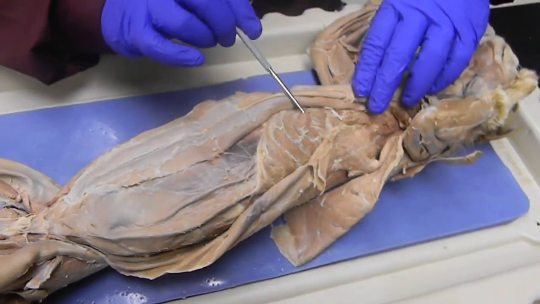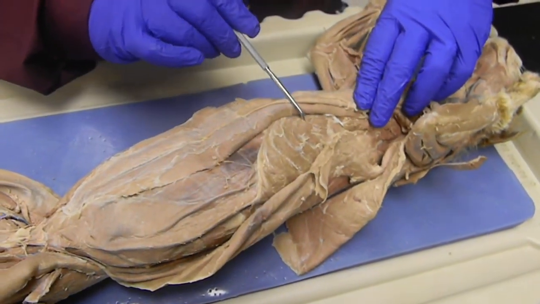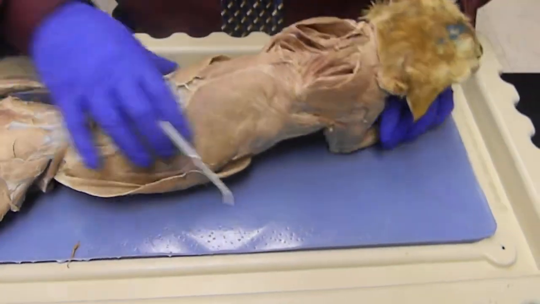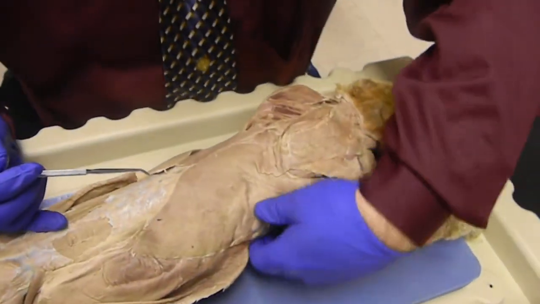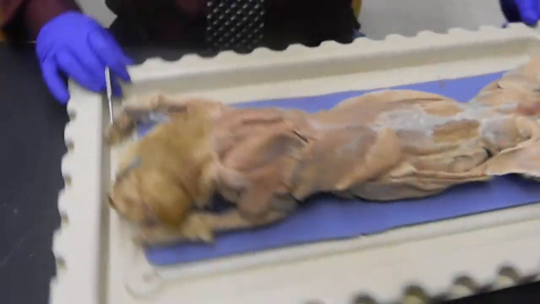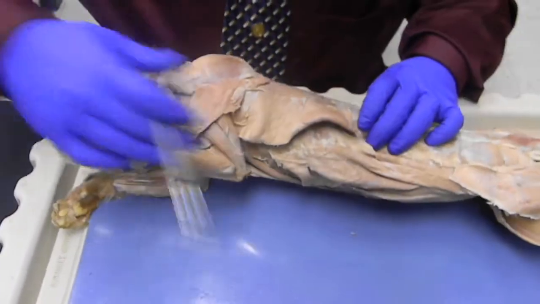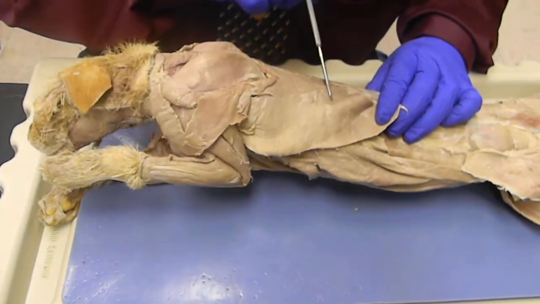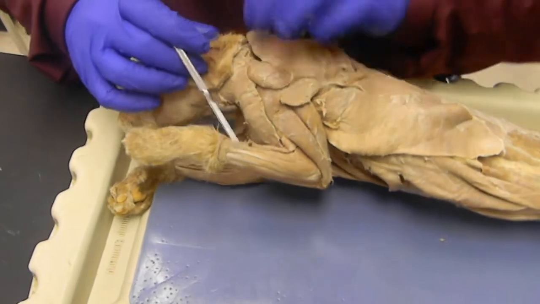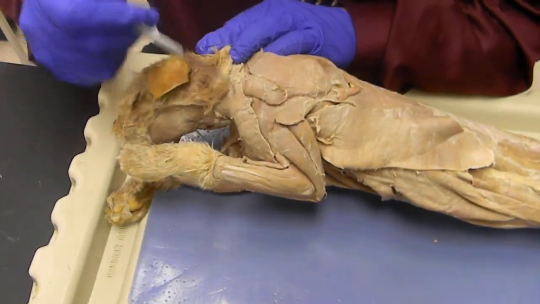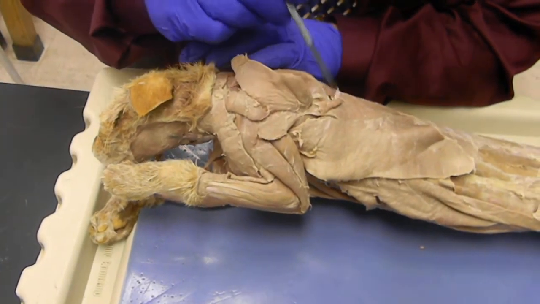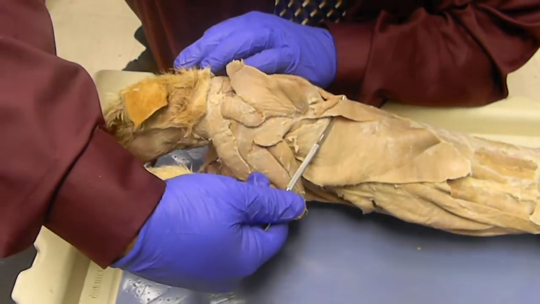We have the external intercostal. Beneath it is the internal intercostal. This big muscle coming from the back is the latissimus dorsi. And we have the trapezial group. From here to here is the clavotrapezius. This flap is the acromiotrapezius. And this triangle wedge right here is the spinal trapezius.